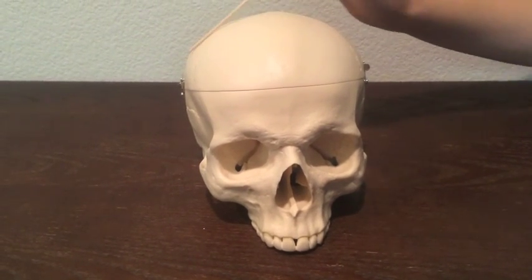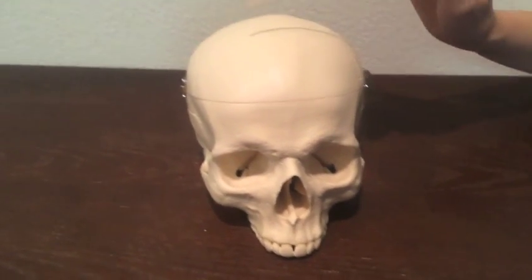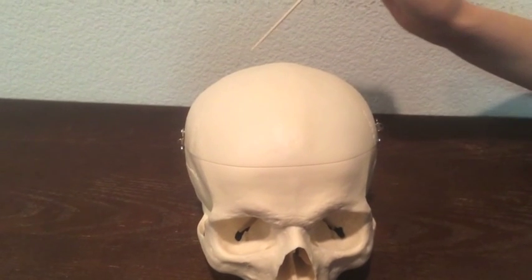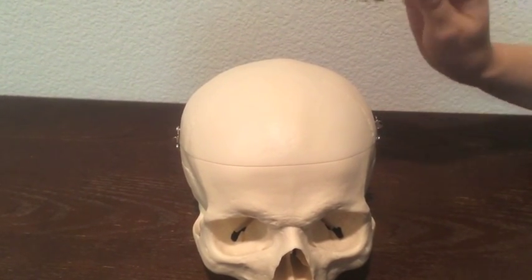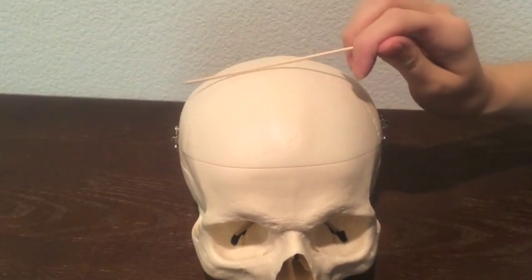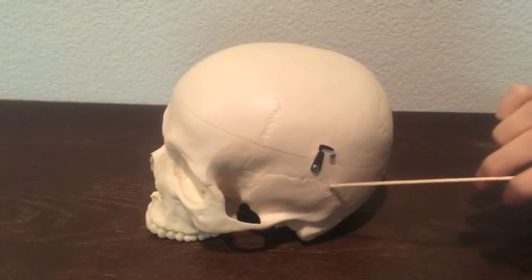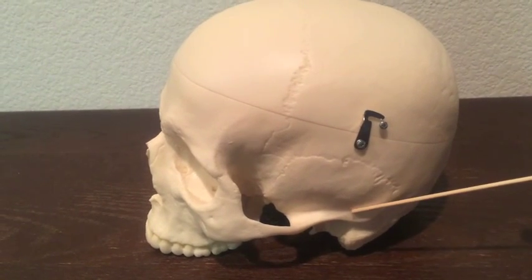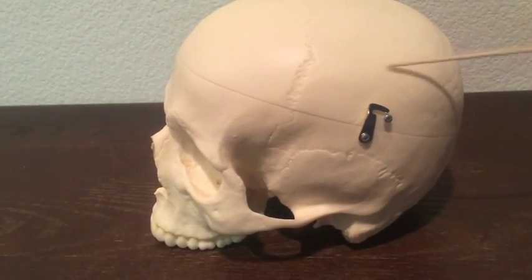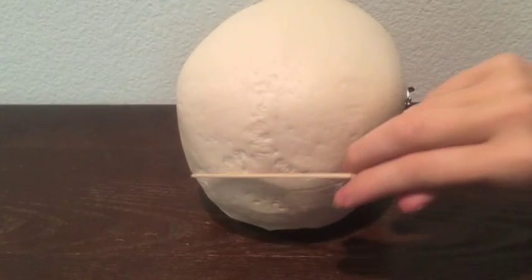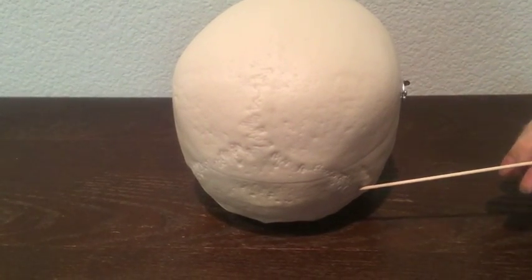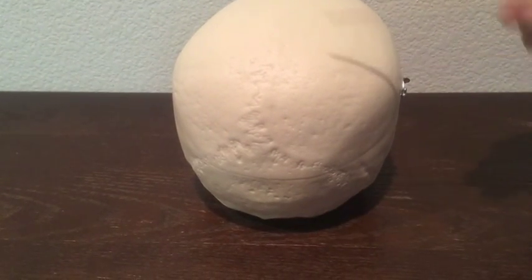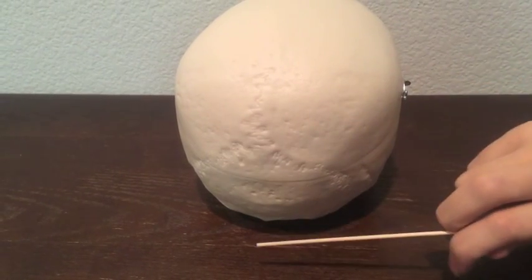The coronal suture is located between the frontal and parietal bones. This suture is on top of your skull, running horizontally. The squamous suture is located on the lateral side of the skull between the temporal and parietal bones on both sides. The lambdoid suture is located between the occipital and parietal bones on the posterior side of the skull.